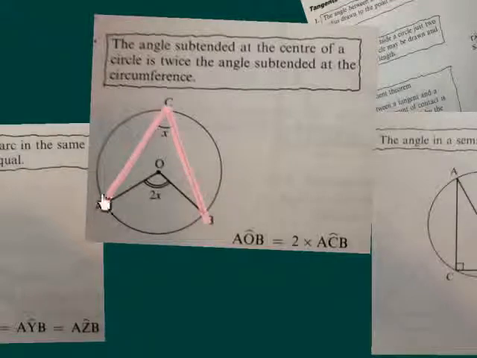But in this case, there's not another one over here. This time, it's gone up to the centre and then down again. So this is the one where the angle at the centre is twice that at the circumference. So if that was X, this one here is 2X.